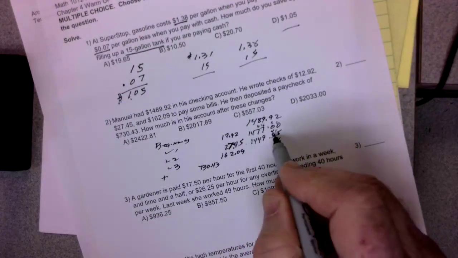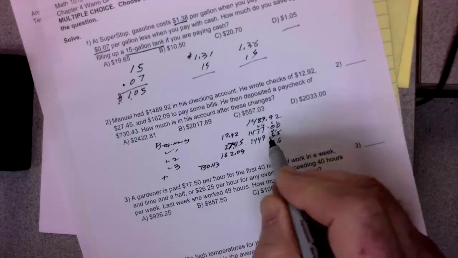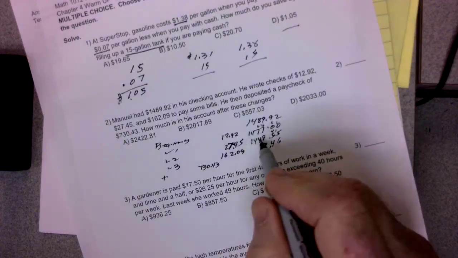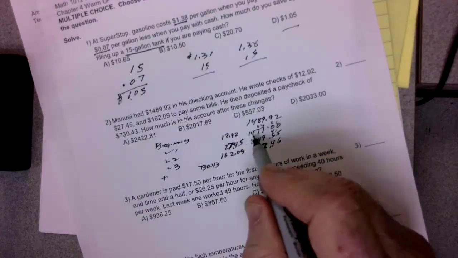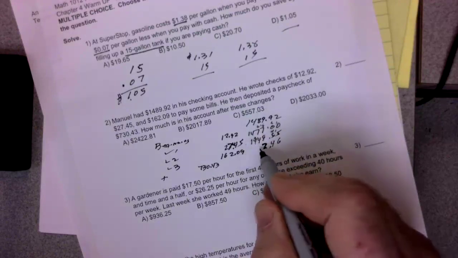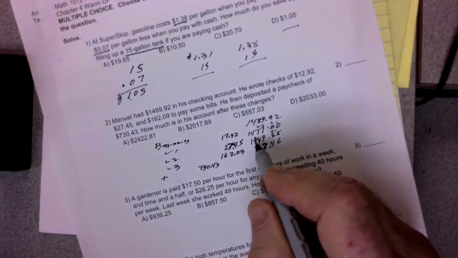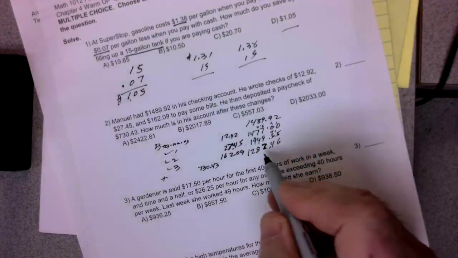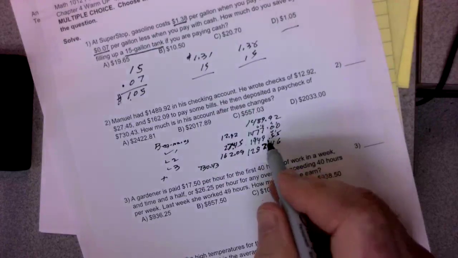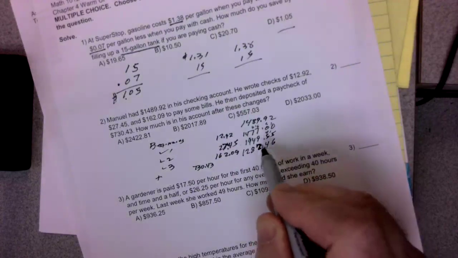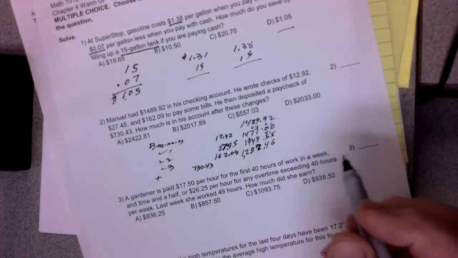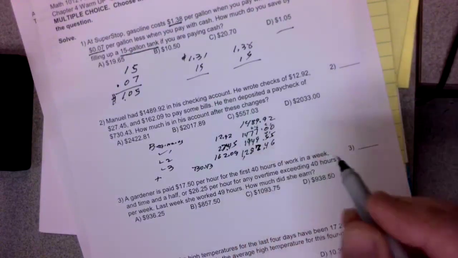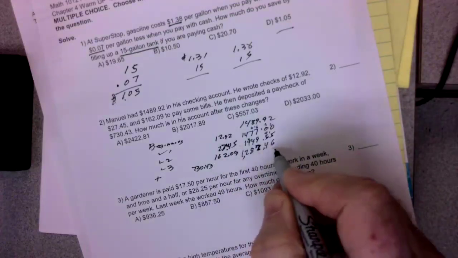15 minus 9 is 6. 4 minus 0 is 4. 9 minus 2 is what? 7. 9 minus 2 is 7. A little regrouping here. 14 minus 6 is 8. And 3 minus 1 is 2. And he's got 1,280. This was a 7, right? Yeah. He's got $1,287.46. And then he deposits $730.43, which should give him the new amount now.